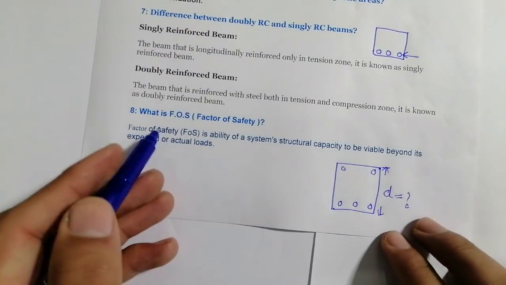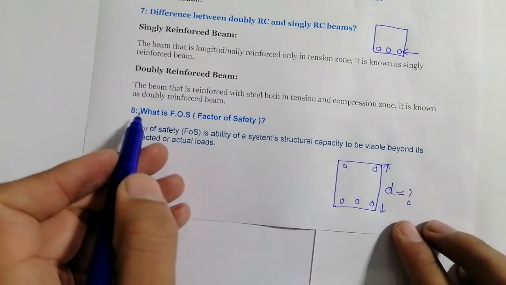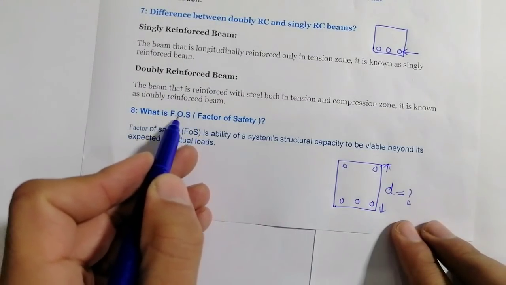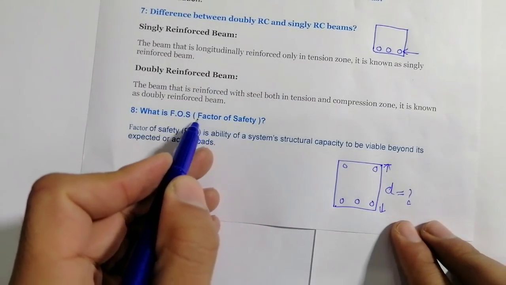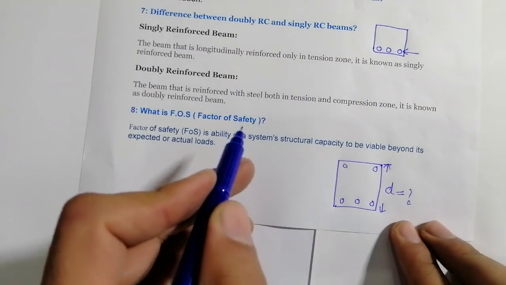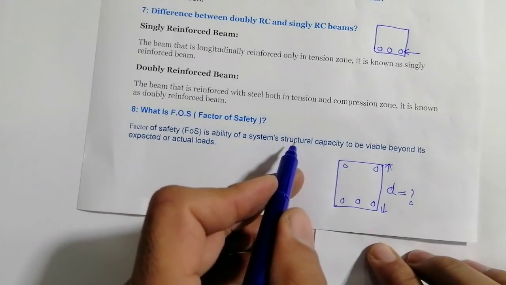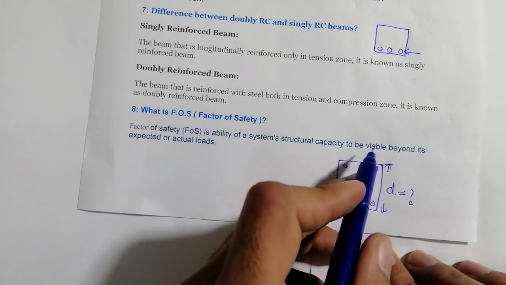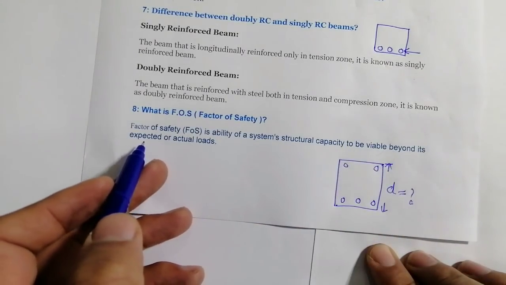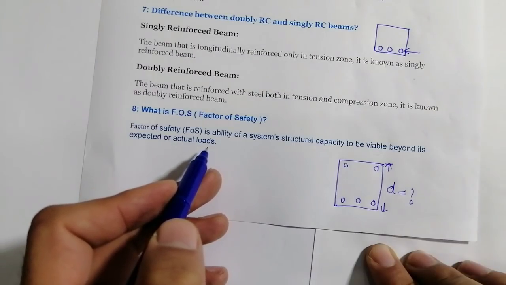Okay, this is question number 8. What is FOS, factor of safety? FOS stands for factor of safety. It's the acronym of factor of safety. So factor of safety is the ability of a system's structural capacity to be viable beyond its expected or actual load.